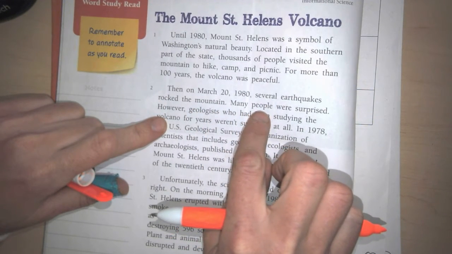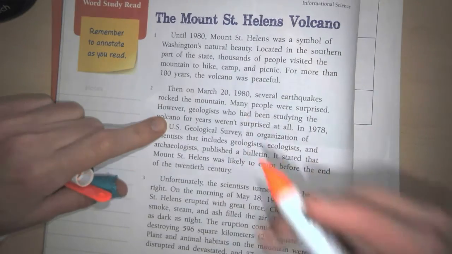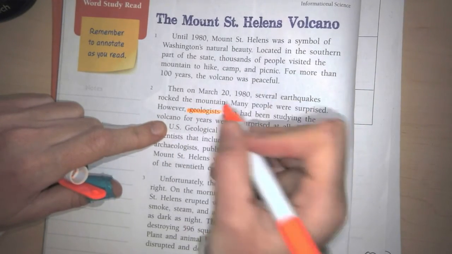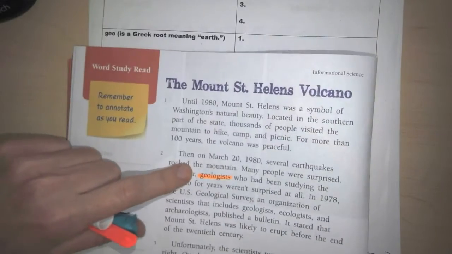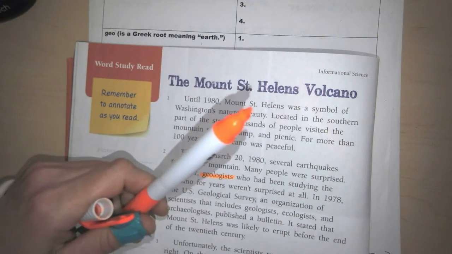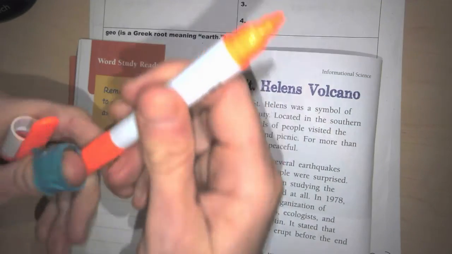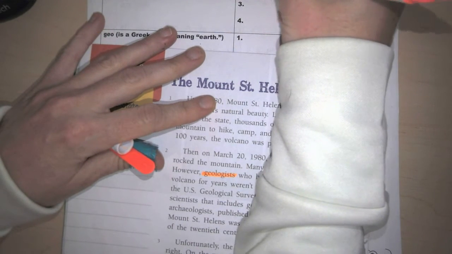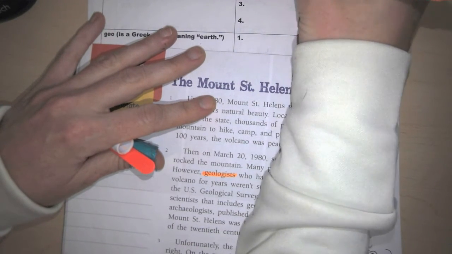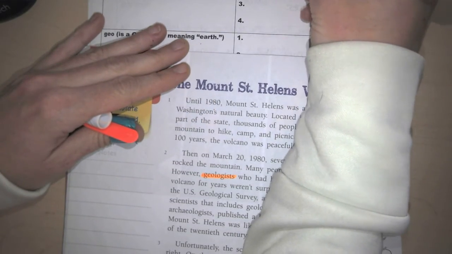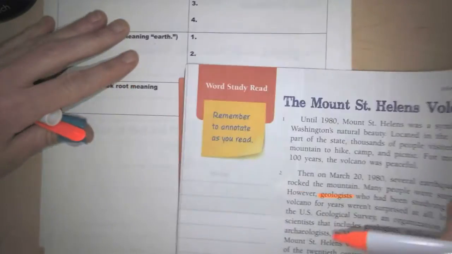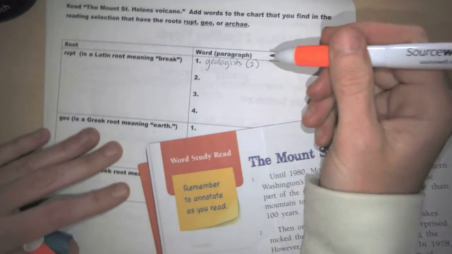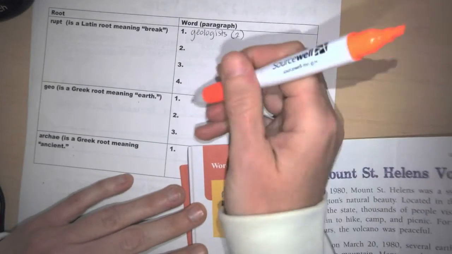Many people were surprised. However, geologists, so that has geo in it, right? So I found geo for geologists. So I'm going to add that. And then my paragraph, that was paragraph 2. Oh, shoot. Helps to read the directions. And I wasn't even showing you. I put geologist there. Really, it should go down here.